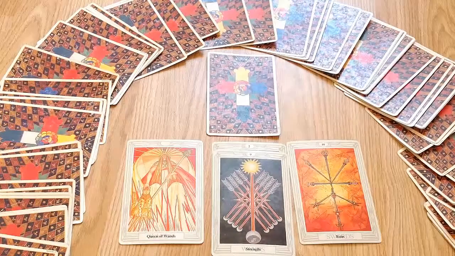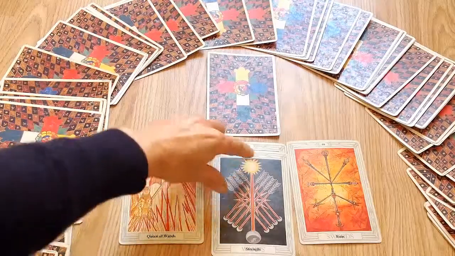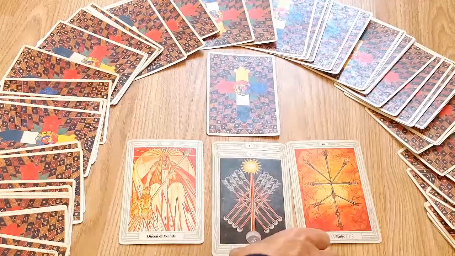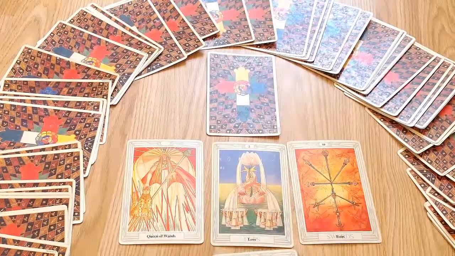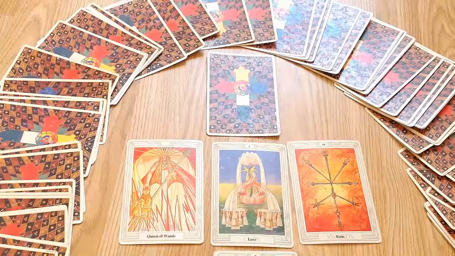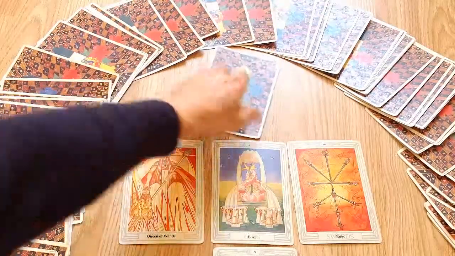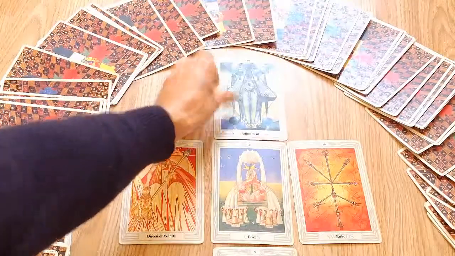So Strength feels really appropriate, no question about that. This is the Sun in Sagittarius, and this card literally represents strength through freedom. So that's a lovely card for how we got together.